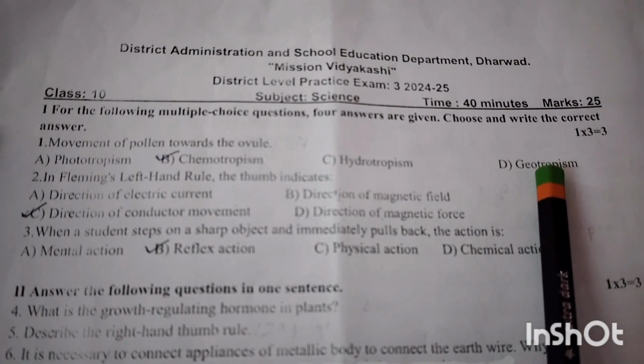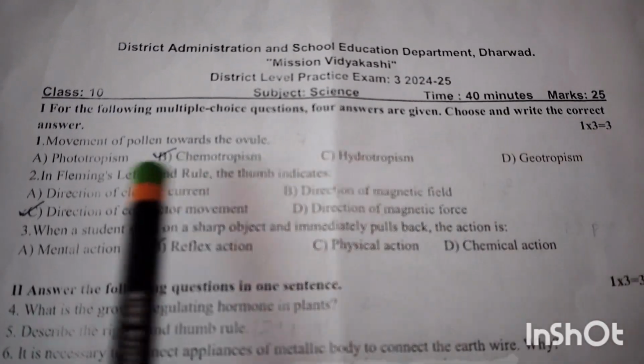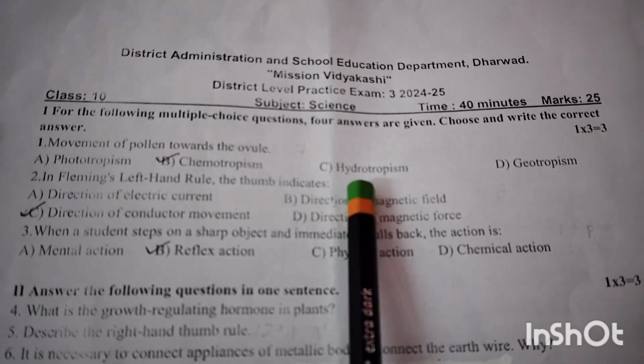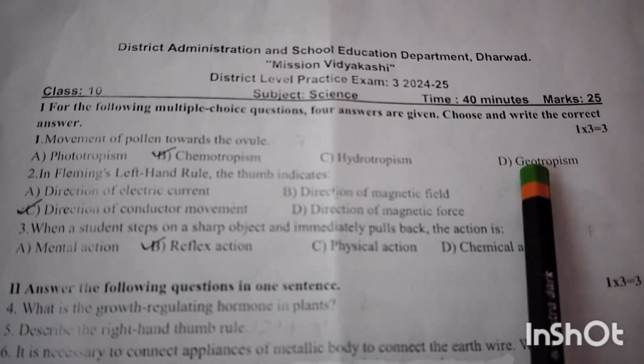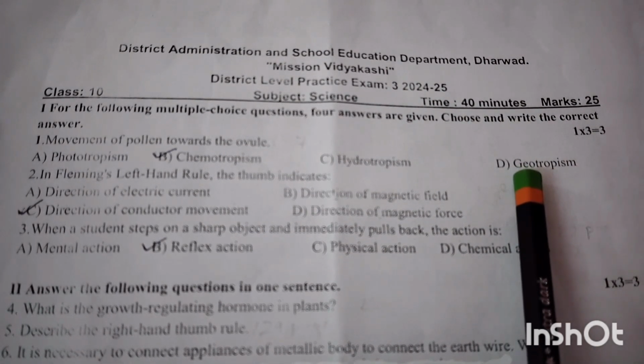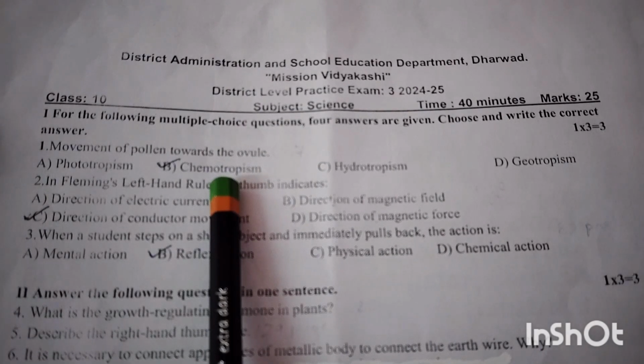Tropism means turning movement of plants. If a plant turns towards the light, it is called phototropism. Towards the water, it is called hydrotropism. Towards the earth is called geotropism, so geotropism means the plant shows the turning movement towards the earth. Here chemotropism is the correct answer.